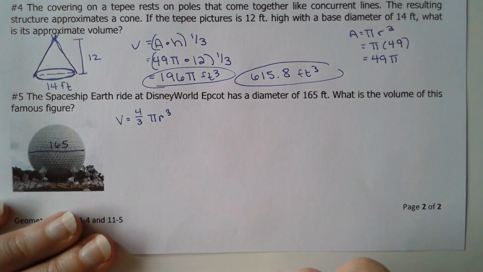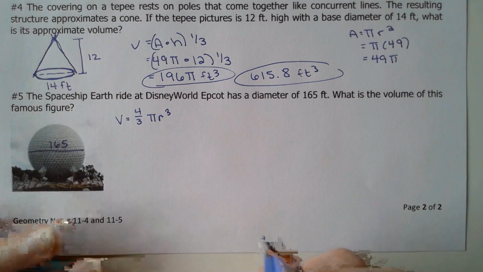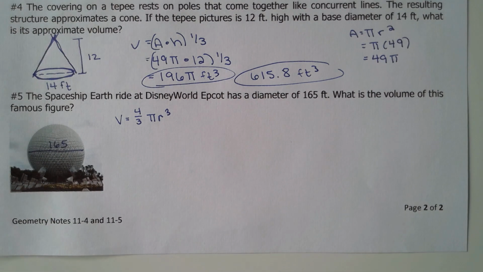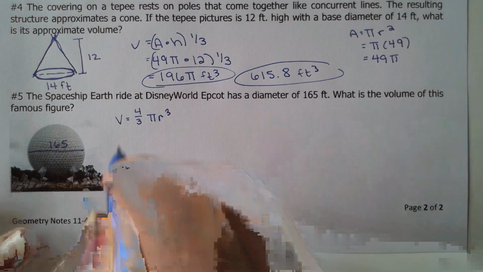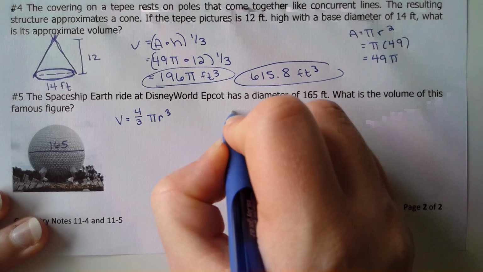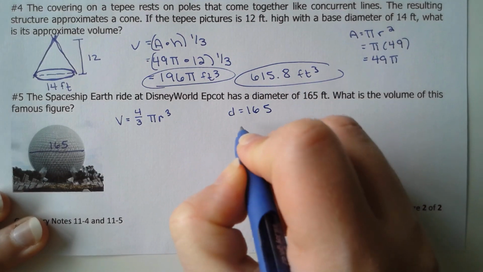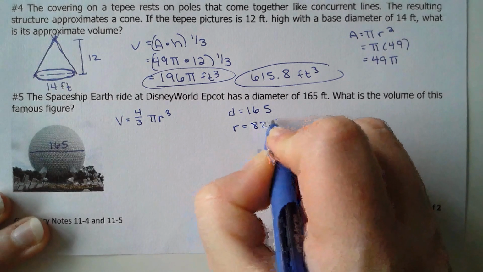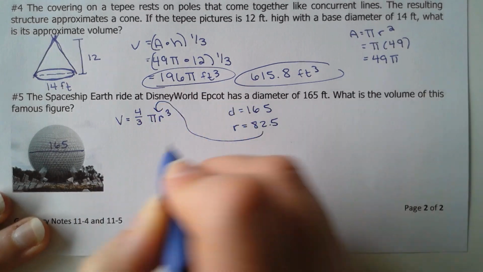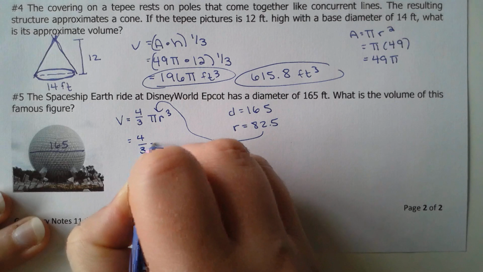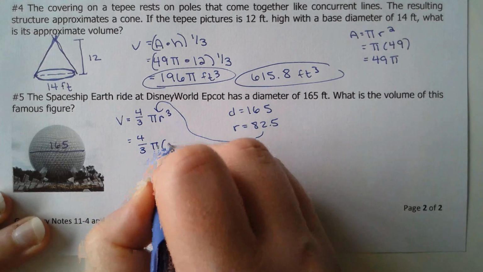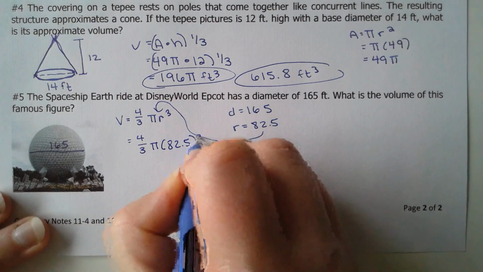So what is the radius? Well, that's going to be half of that, which is 82.5. So if the diameter is 165, the radius is 82.5. We're going to take that and plug it in: 4/3 pi times 82.5 cubed.